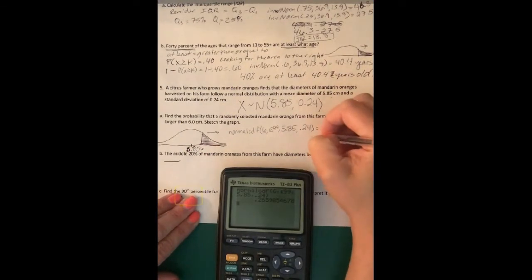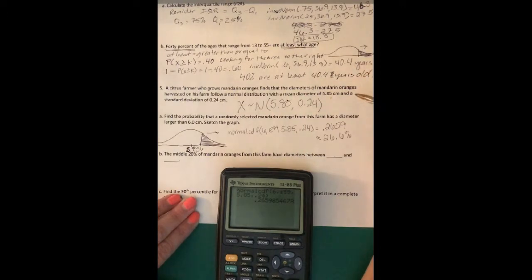0.2659. So let's say 26.6%. So the probability that a randomly selected orange has a diameter larger than 6 centimeters is 26.6%.